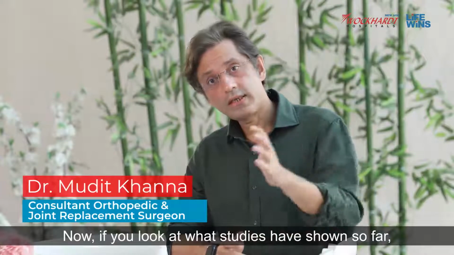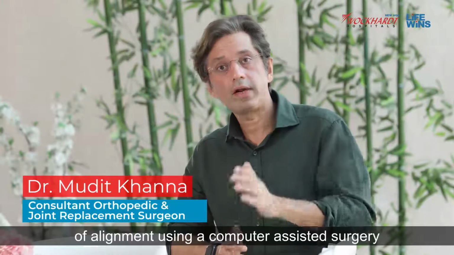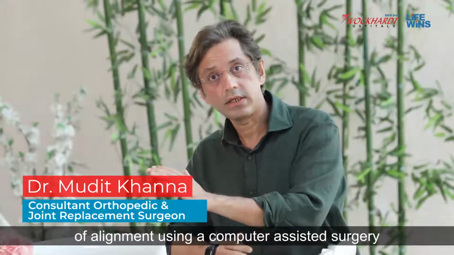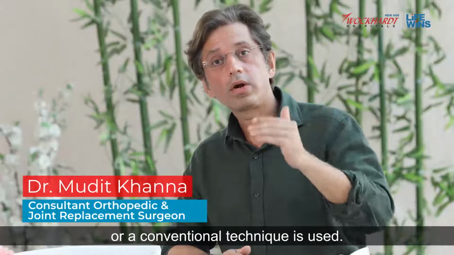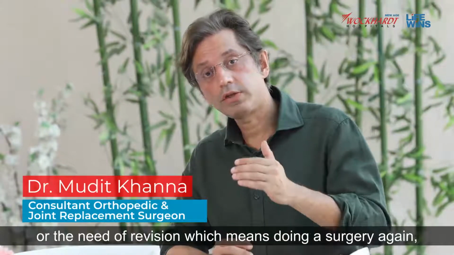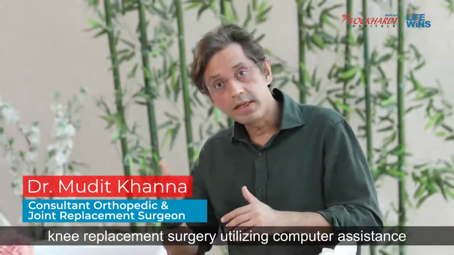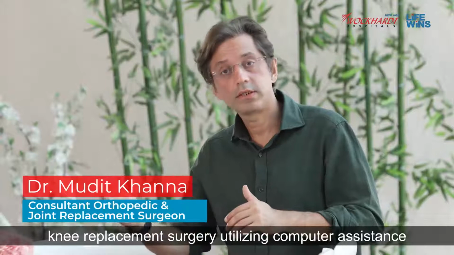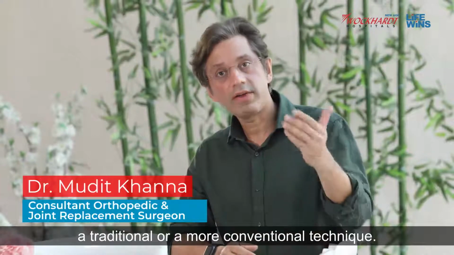If you look at what studies have shown so far, multiple studies have shown that the restoration of alignment using computer assisted surgery is far superior to restoration of alignment when a traditional or conventional technique is used. Also, more recent studies and publications have shown that the longevity of the implant, or the need for revision, which means doing a surgery again, is prolonged in patients who underwent knee replacement surgery utilizing computer assistance versus patients who underwent the surgery utilizing a traditional or more conventional technique.